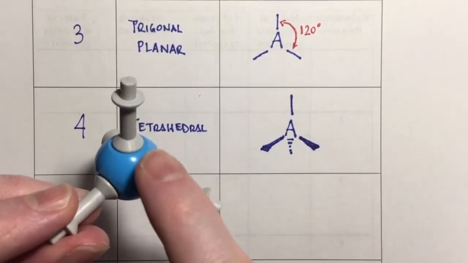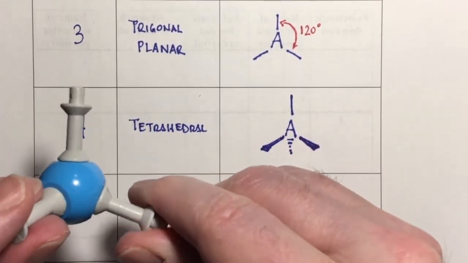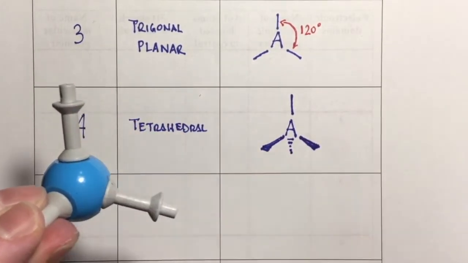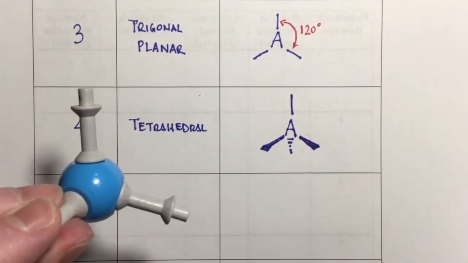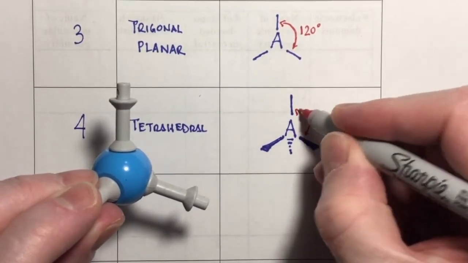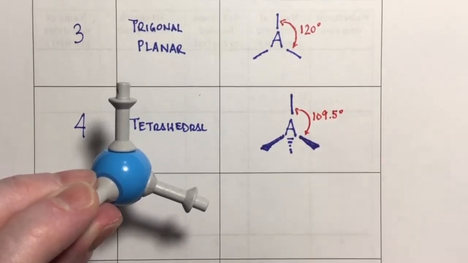So what is the angle here now between these electron domains? Well, if I hold it like this, you can see it's a little bit more than 90 degrees, isn't it? In fact, it's 109.5 degrees.